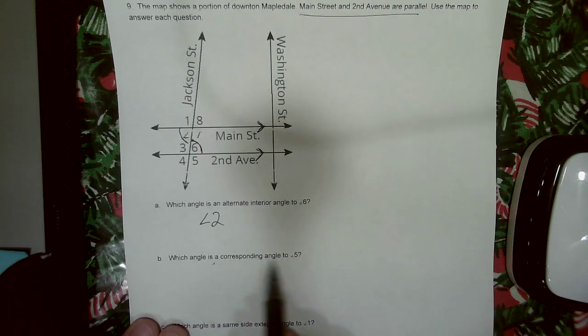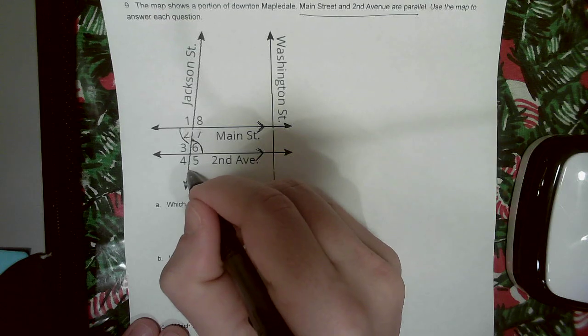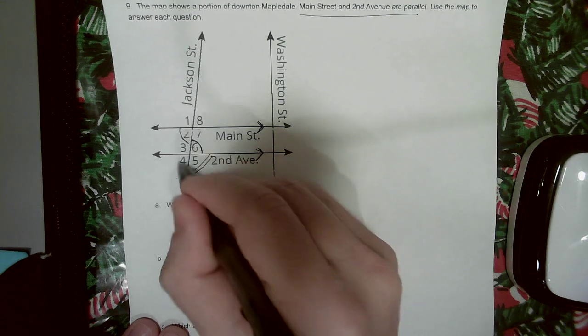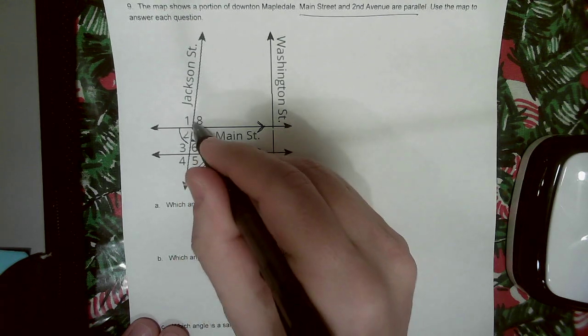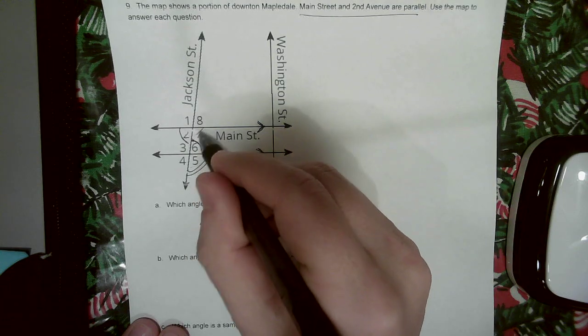Which angle is corresponding to angle 5? Here's angle 5. Remember, corresponding means same position, but on the other part of the parallel lines, so it's got to be 7.